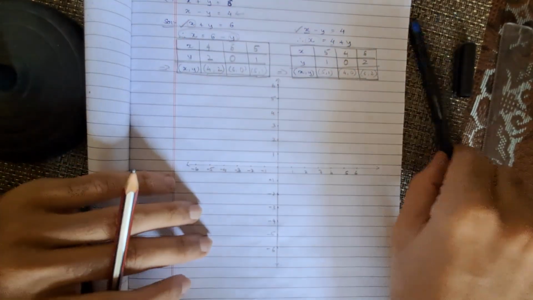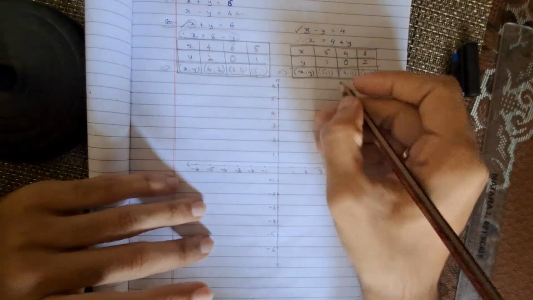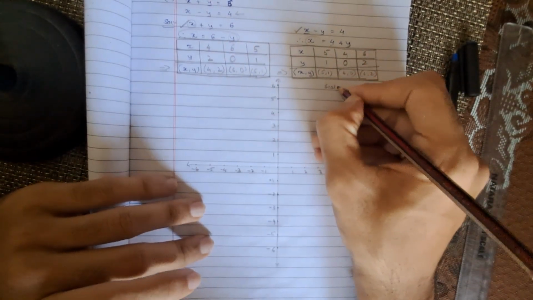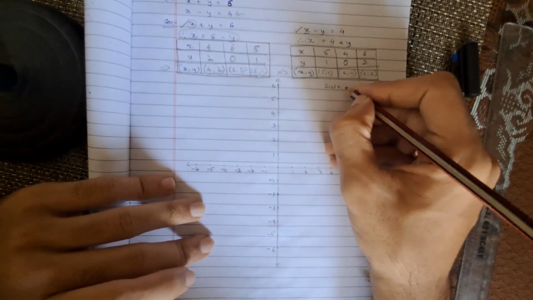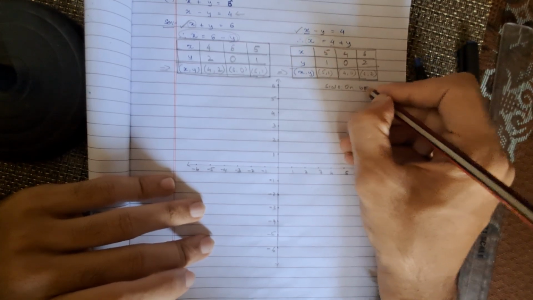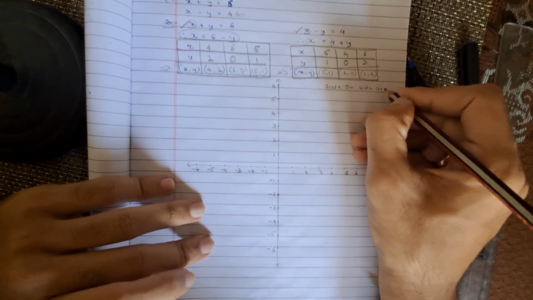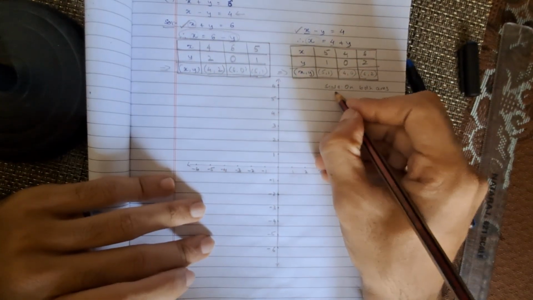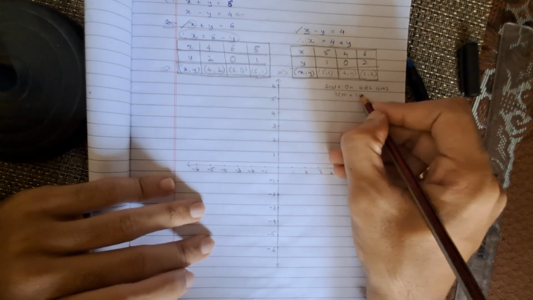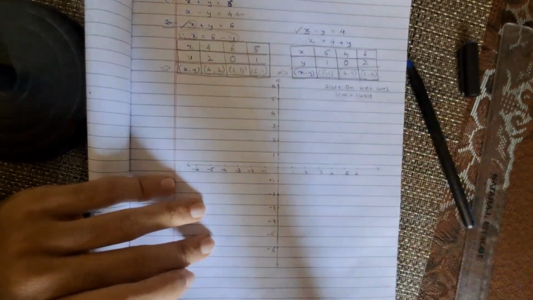So what will I write the scale as? Scale is, let me just write here, on both axes, 1 centimeter is equal to 1 unit. Clear?